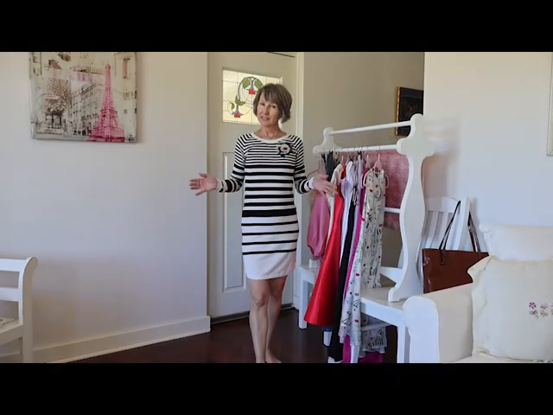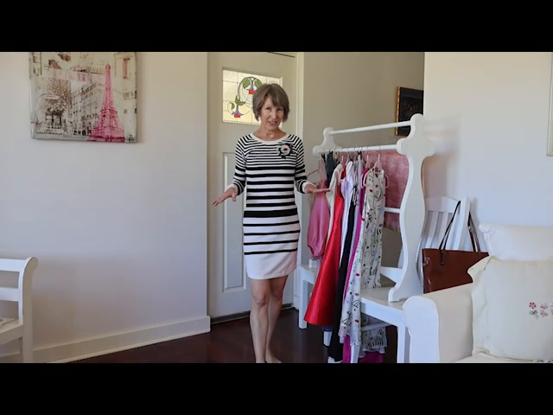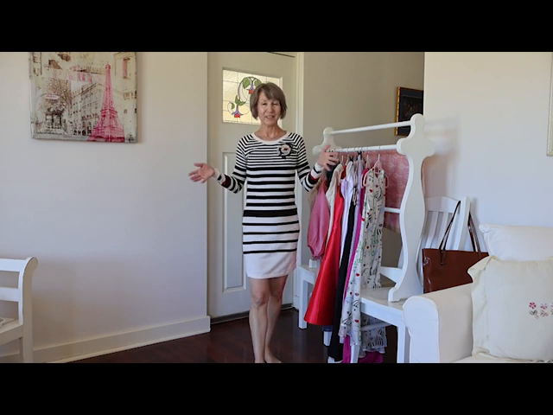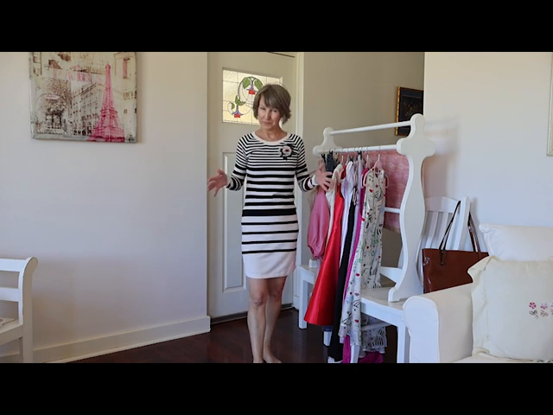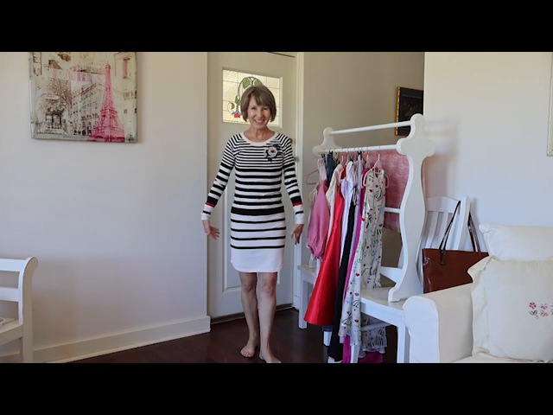So the third design principle is contrast. An outfit is more interesting if it has a contrast of colour, texture, shape, fit or form. So in this particular dress here, it has hardly any contrast in terms of its shape.